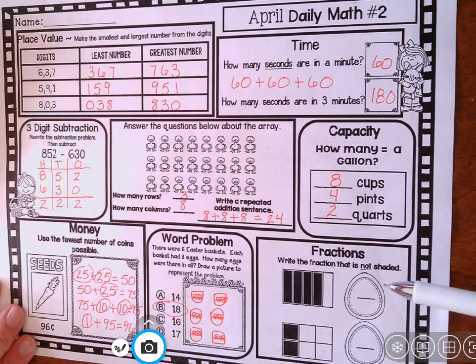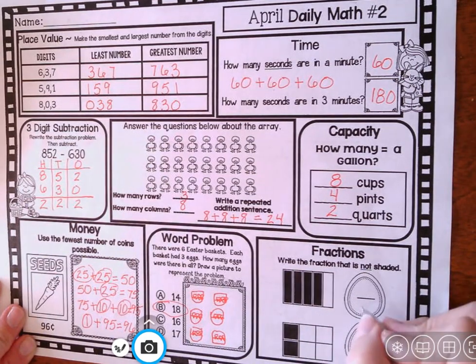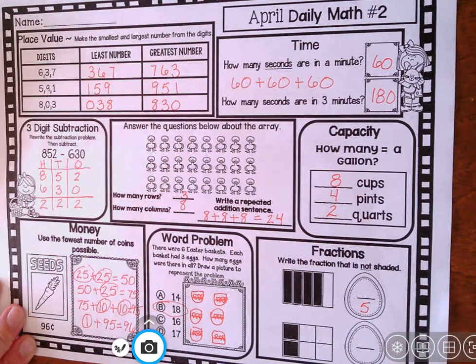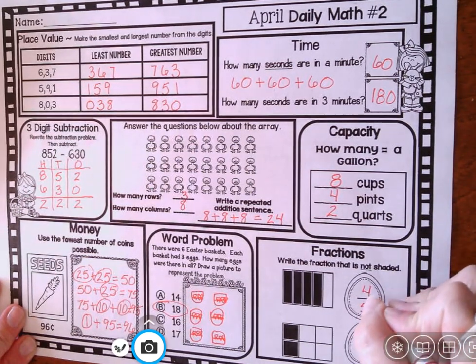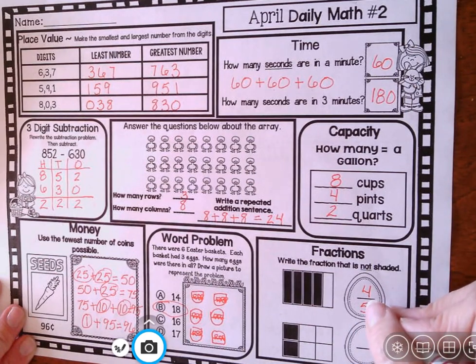Okay, we haven't talked a whole lot about fractions. We have spent a little bit of time on them. But to write a fraction, the thing that goes on the bottom is the total number of rectangles, okay? So we have 1, 2, 3, 4, 5 in total. So that's going to go on the bottom. The one that goes on top is the number that are shaded. So we have 1, 2, 3, 4. So we have 4/5.